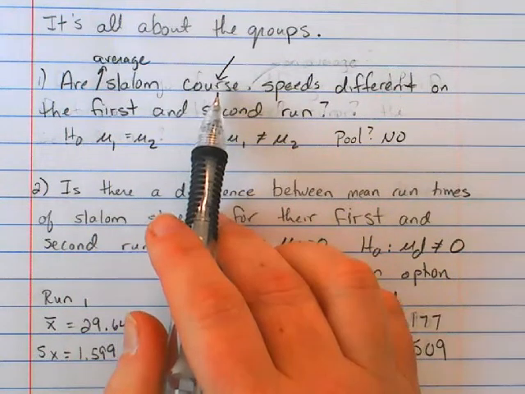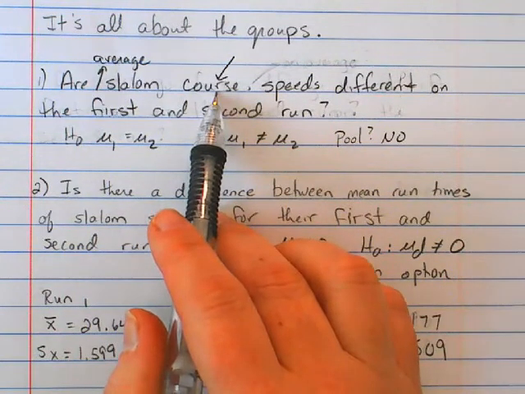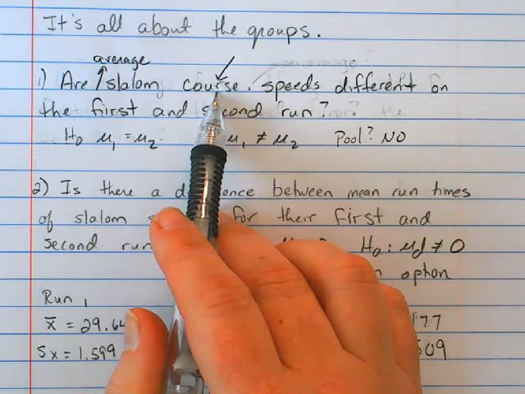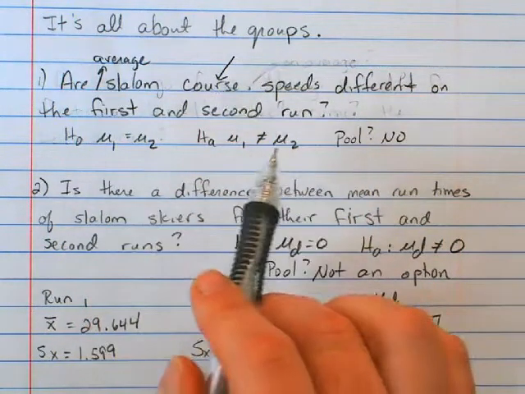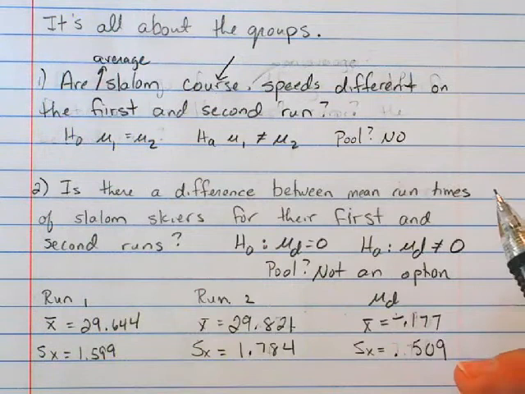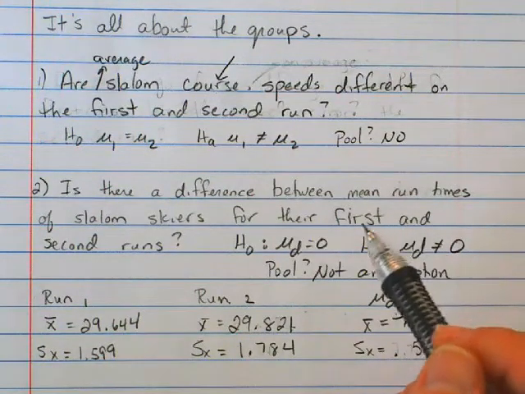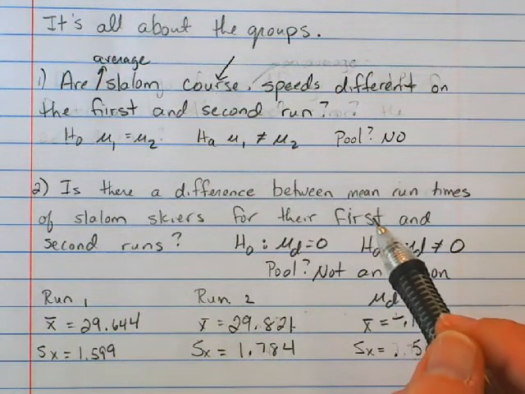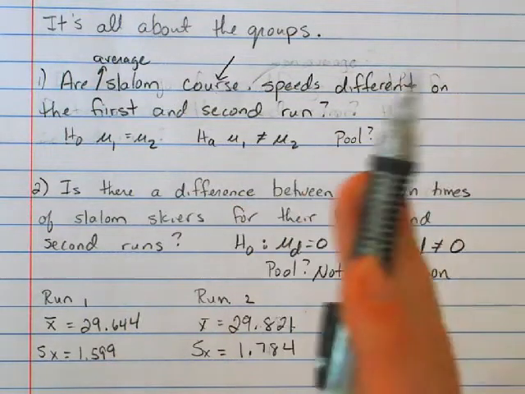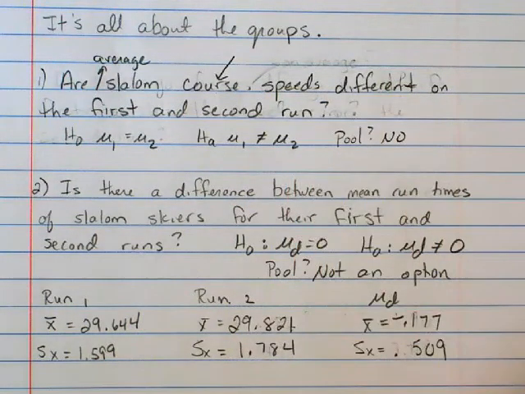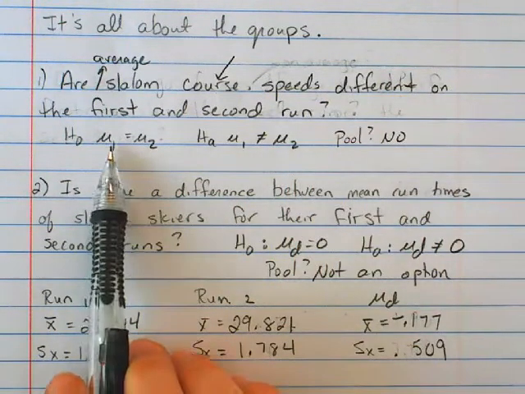It doesn't mean I'm looking at just a single slalom course. The question is implying that I have a variety of courses that I'm looking at, and I want to know if the speed on the first run is faster, slower, or different than the speed on the second run.